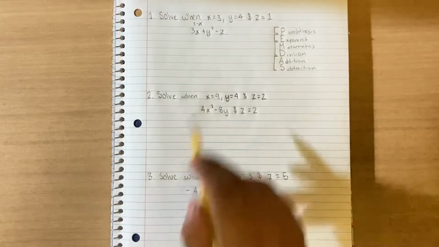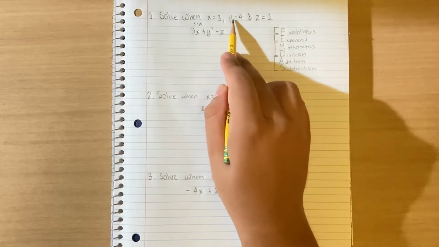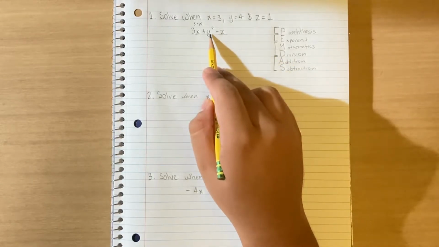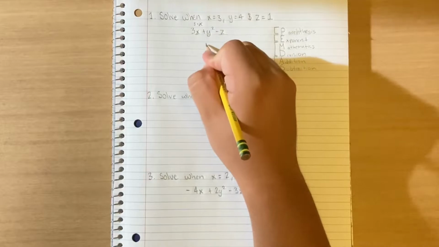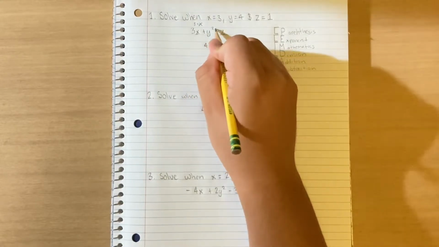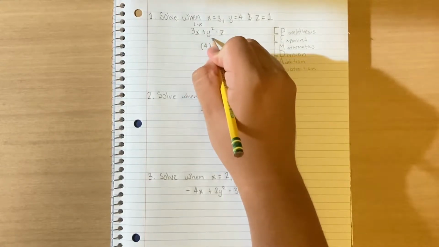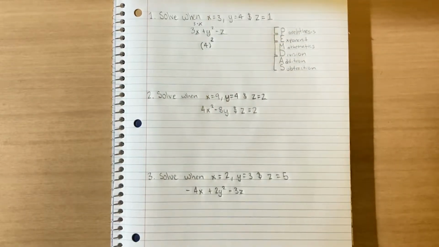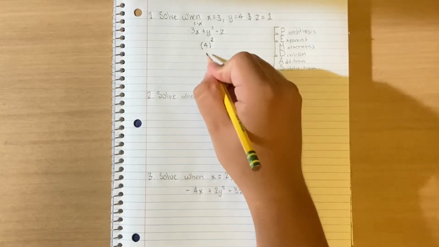Instead of y, because we know that y is equal to 4, we can place the 4 instead of the y, so instead of y squared, it now says 4 squared. We know that 4 squared is 4 times 4, which is equal to 16, so that will be our final value.